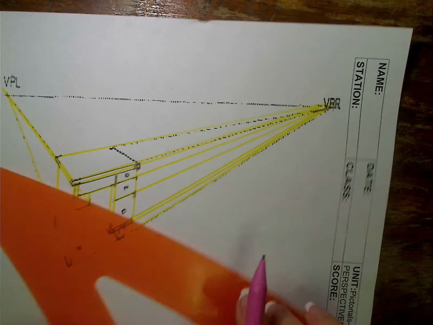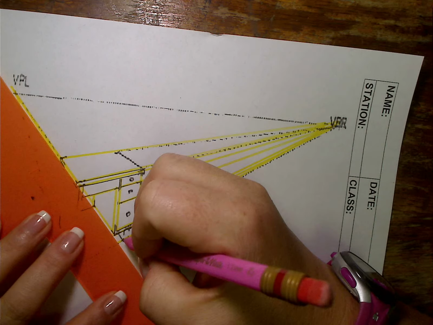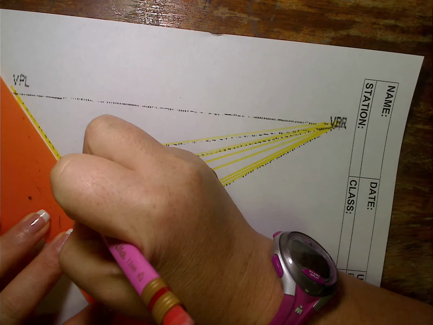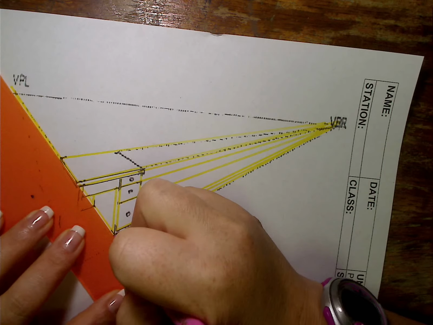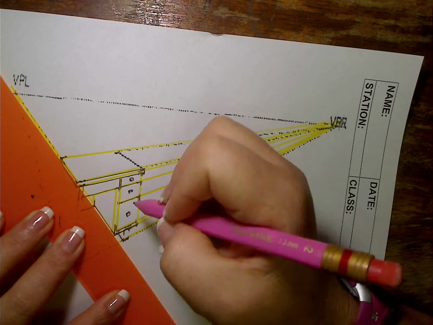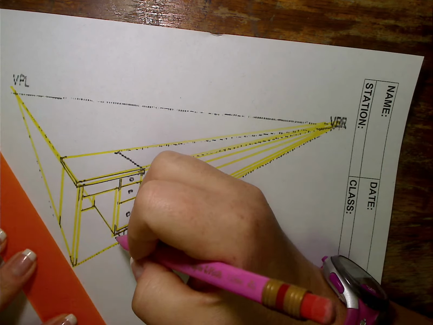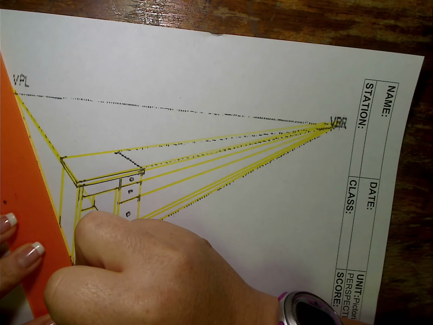Okay, same thing I repeat over here. Keep it back on that one point. Here's my foreground point. Make sure the back end of it's going to it.